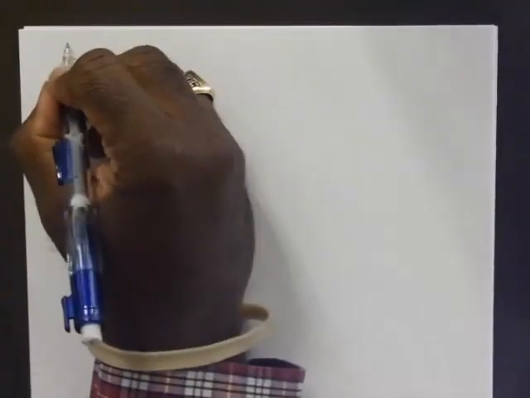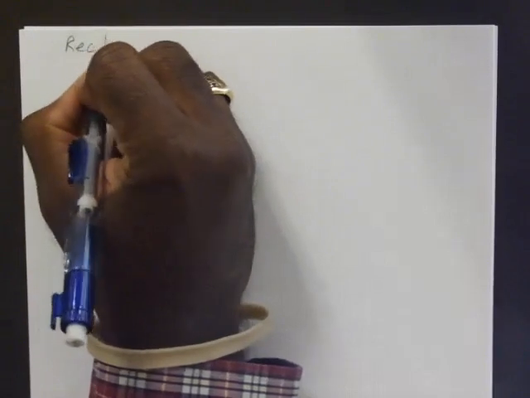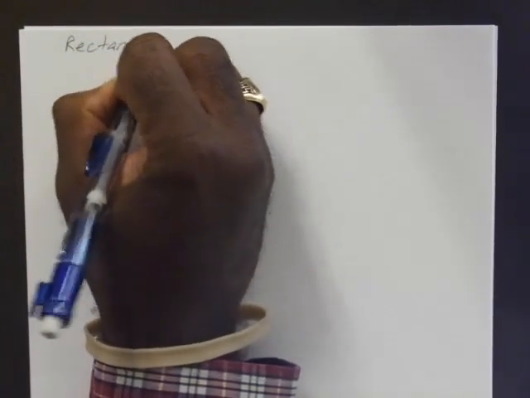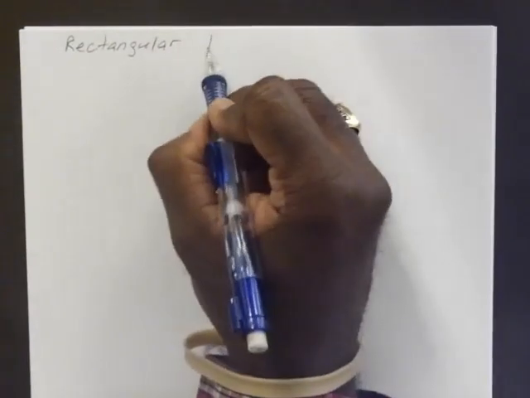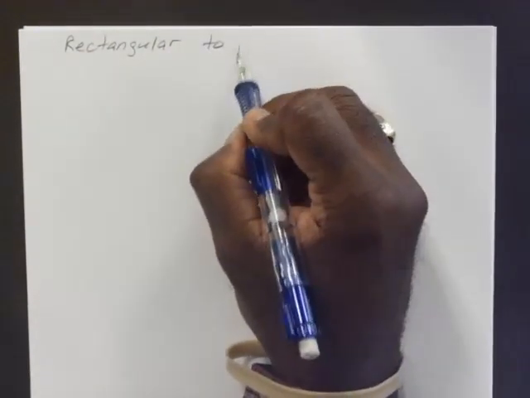A few more sheets of paper just to make sure we don't run out. Getting a little bit low. So now we're going to look at rectangular to polar conversions.